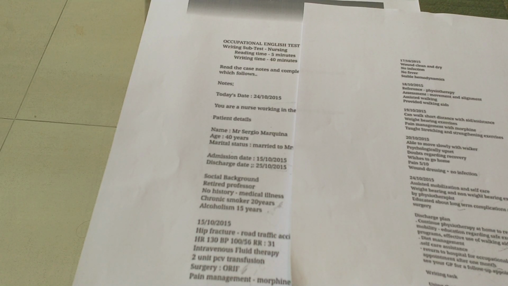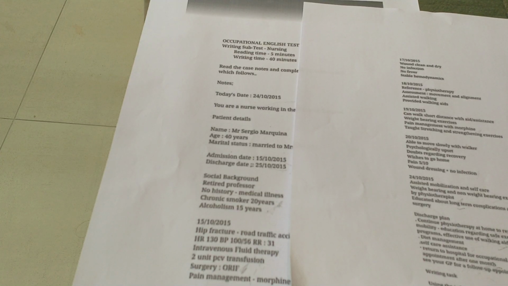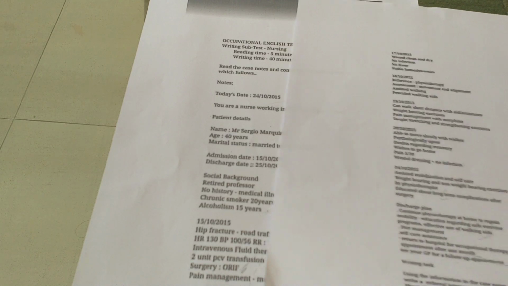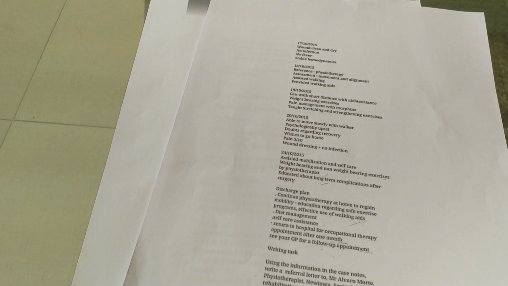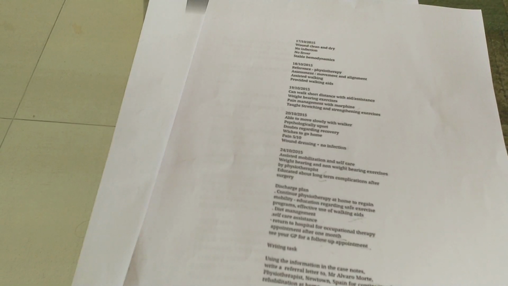Then next, what happened? Post-operatively, he was treated conservatively, because you are writing to a physiotherapist. He doesn't know about the medication names and all, so you can just write that. Then all these dates are mentioned here, but no need to mention them one by one. You can just be concise and write. On his subsequent days, physiotherapy has been initiated for him.